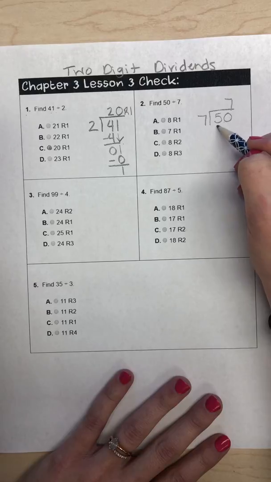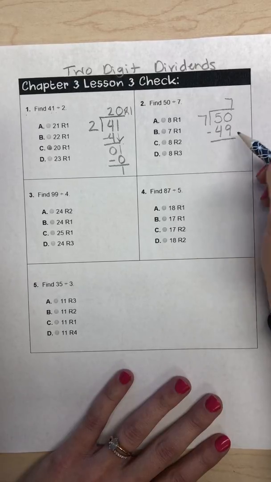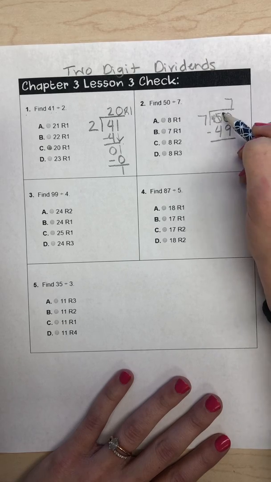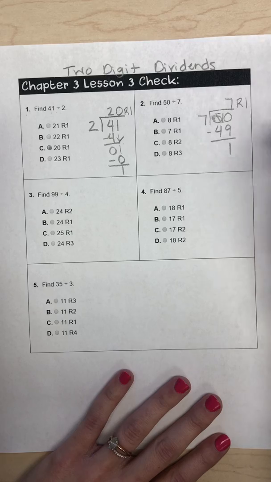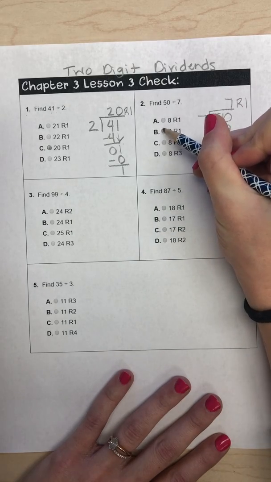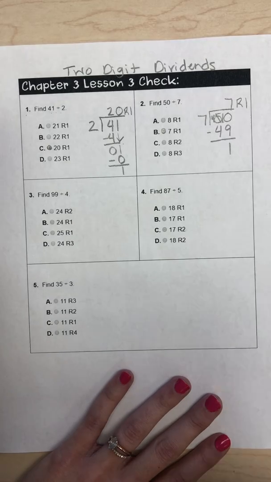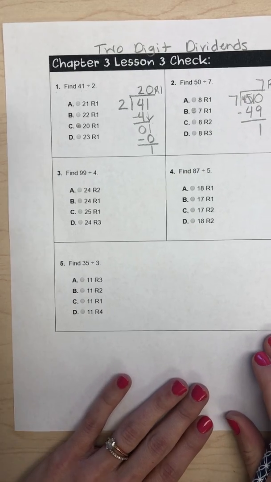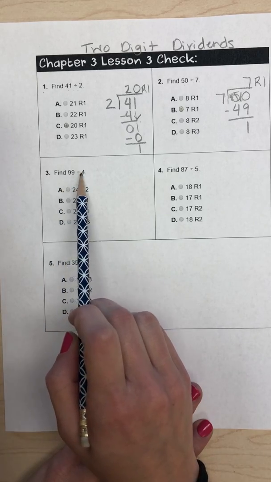So 7 times 7 is 49. I'm going to subtract 49 from 50, and I get 1. So 7 remainder 1 is my correct answer, which is B. Number 3. Find 99 divided by 4.